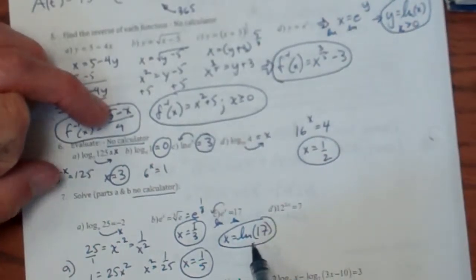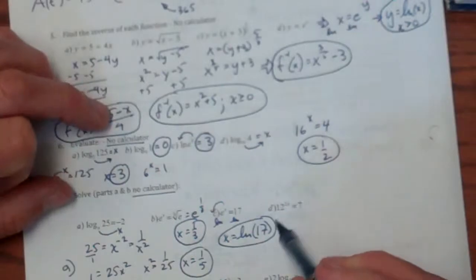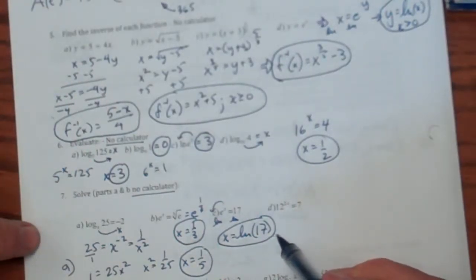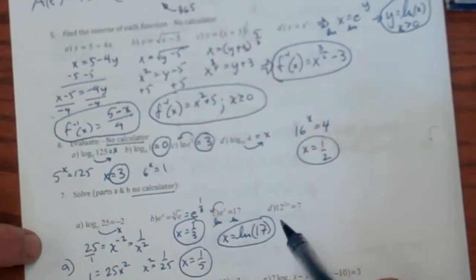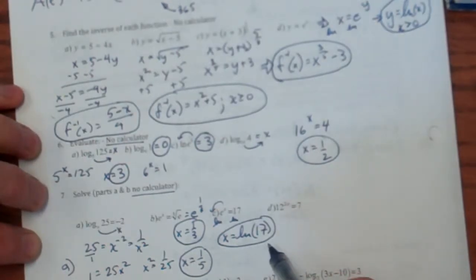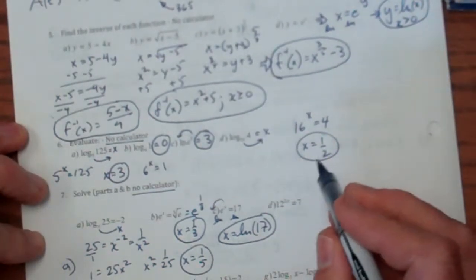You could guesstimate. e squared is around 7, and multiplying by e again would probably be about 20, so something close to 3.